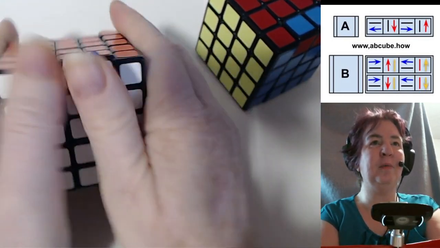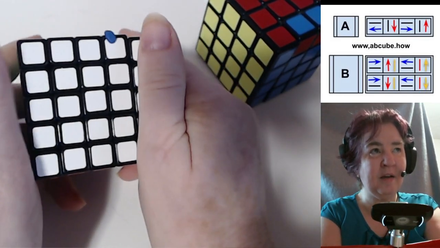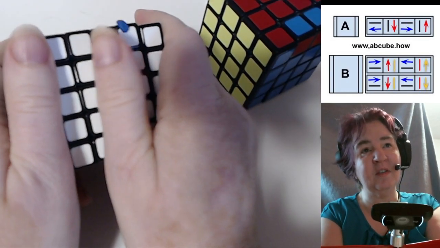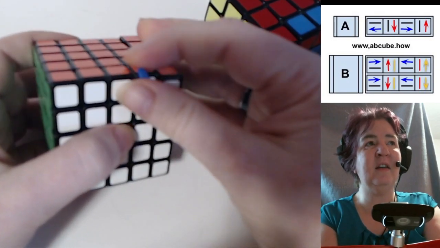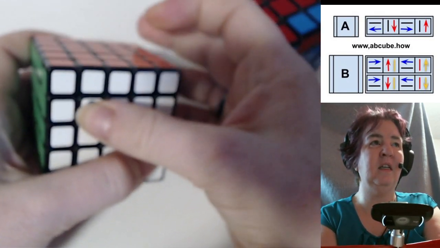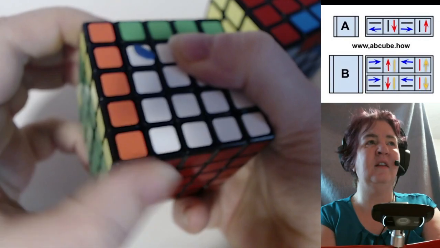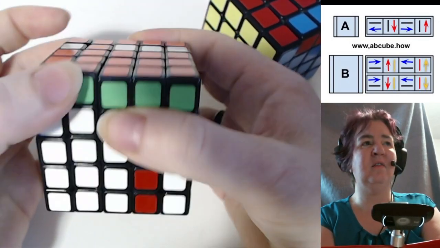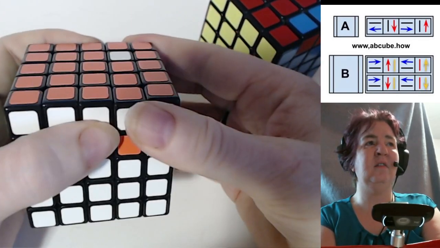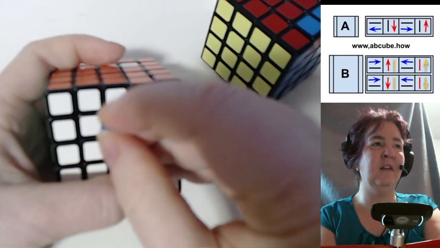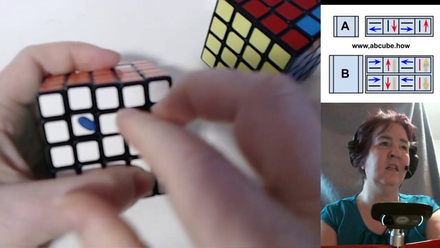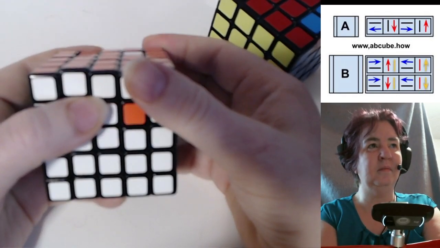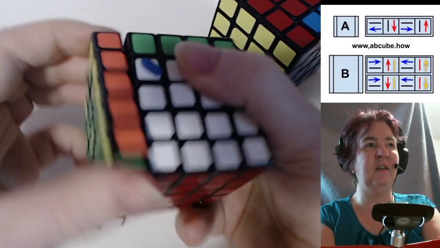So outside columns work on corners, and outside and inside work on edges. Two insides for formula B work on the centers and leave the corners and edges alone. Down, down, and it moved this piece and this piece and this piece. I do it again.